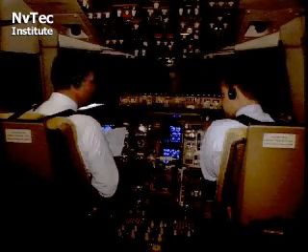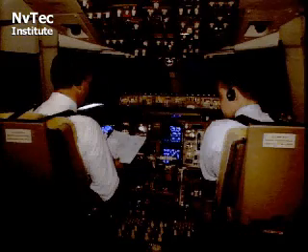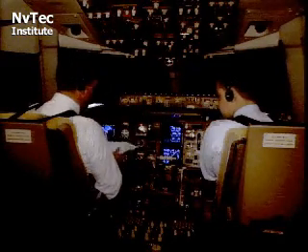One of the solutions to the CFIT problem is proper training. Let's look at a training situation in the simulator where crews learn to avoid CFIT as well as perform the escape maneuver. Before takeoff, the crew completed a departure review and briefing. Here we see them as they're going through the approach briefing.